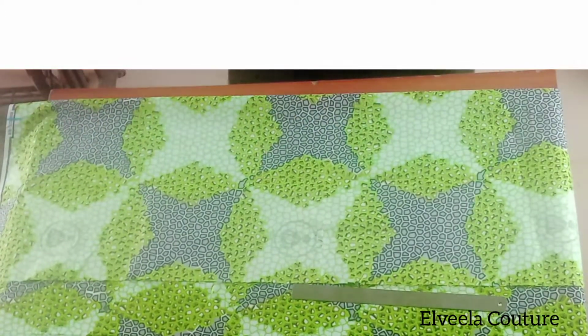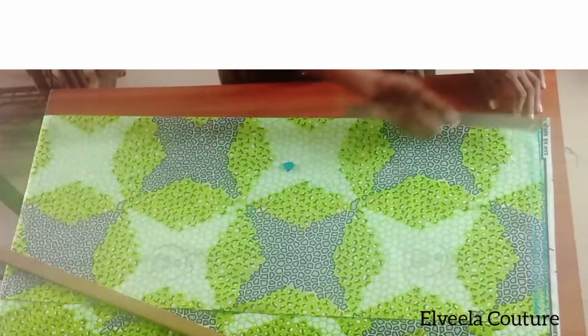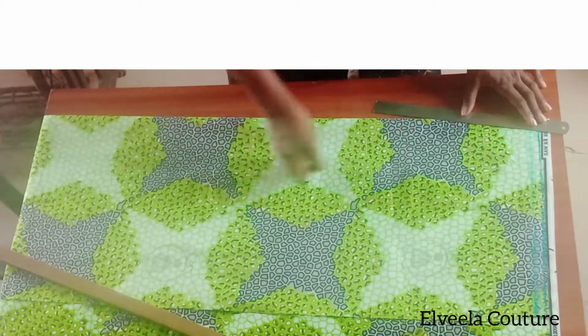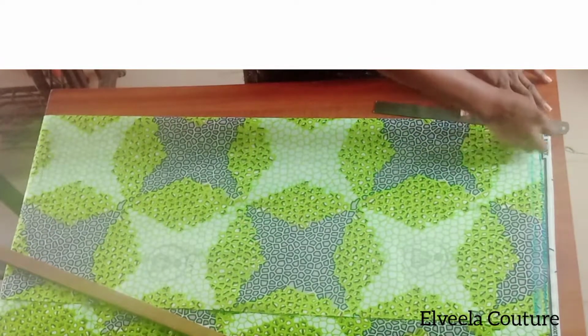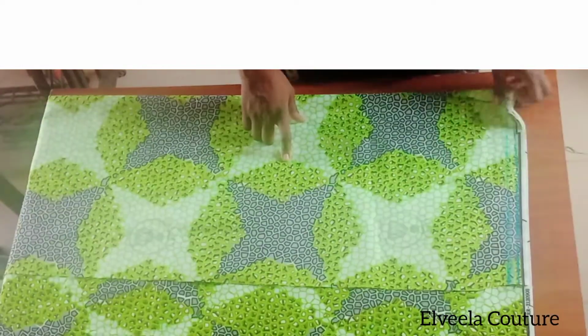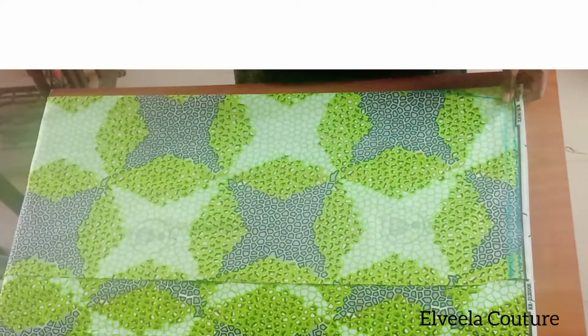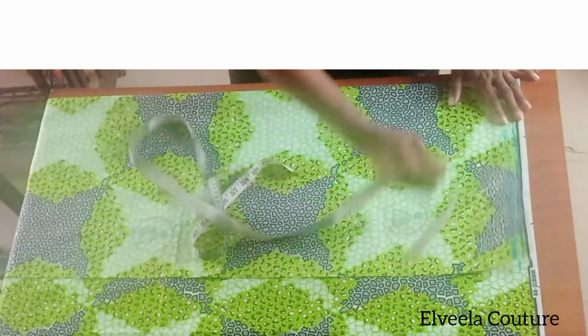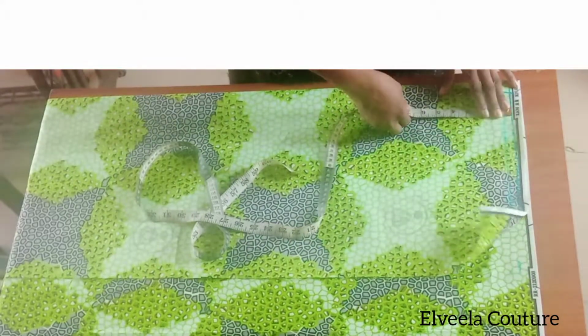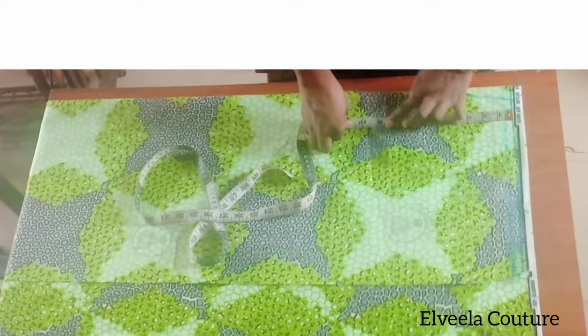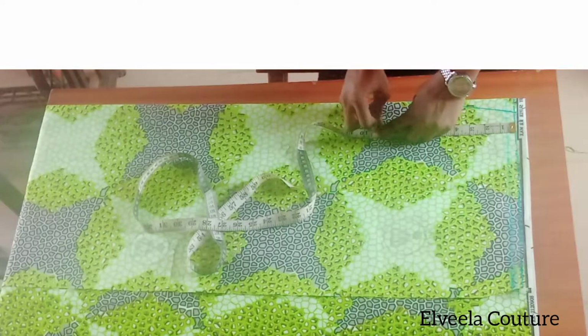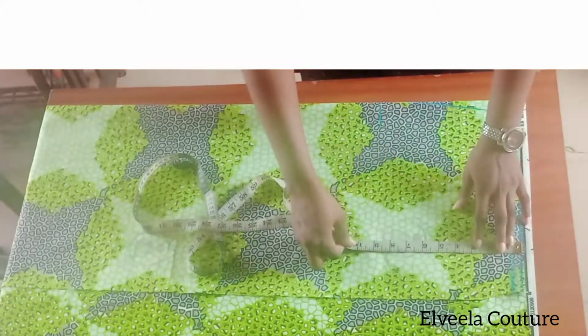So after that, you can use your ruler now and draw up a slant line from the waist down there as shown. Now the next thing I'll be doing is to input my vertical measurements. So now I'm placing the hip line measurements.